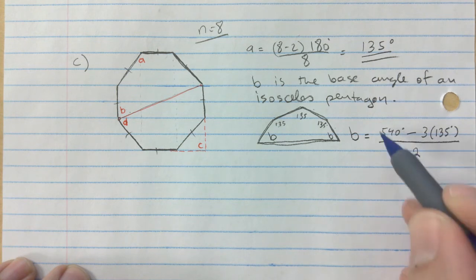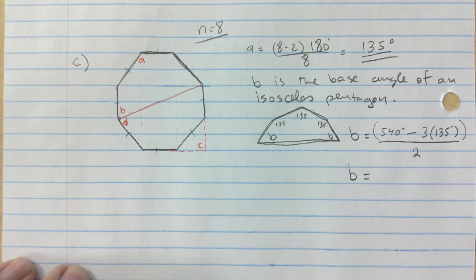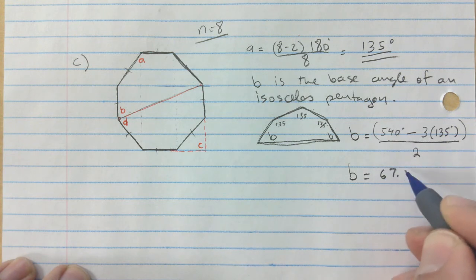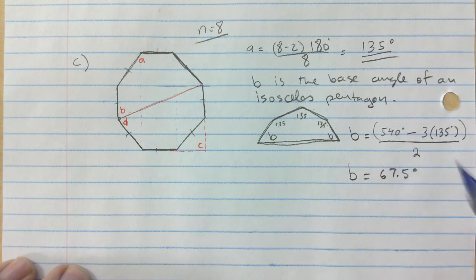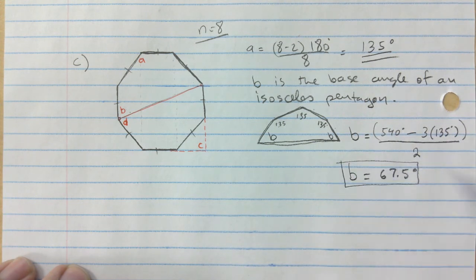So you divide it by 2, and you get 540 minus 3 times 135, that's 135, divided by 2, which is 67.5 degrees. Make sure this top is in brackets, or do that first and then divide it by 2. So you found B there.